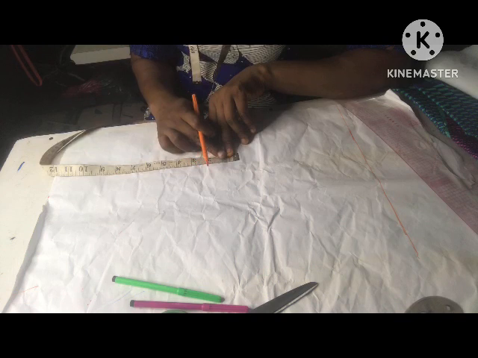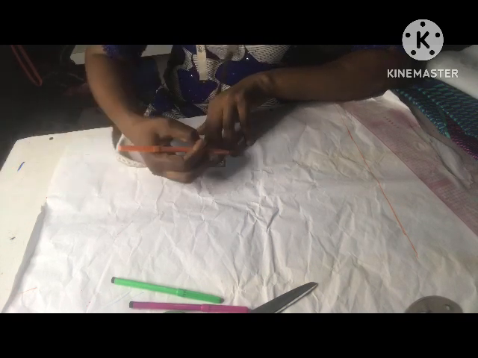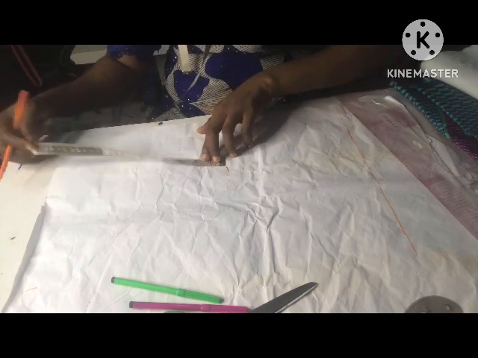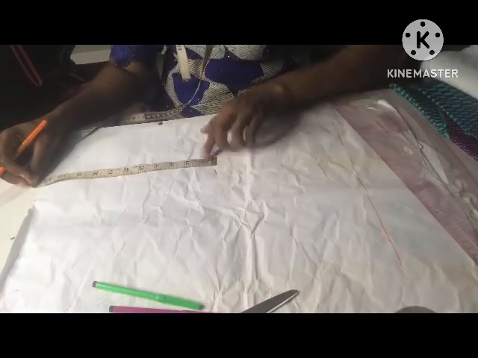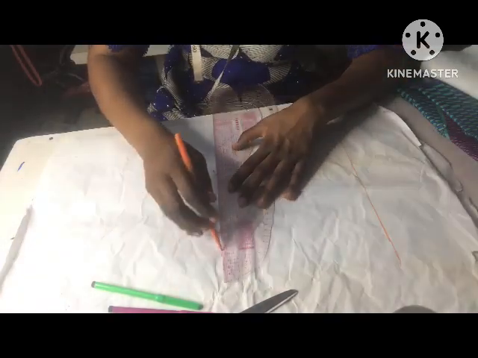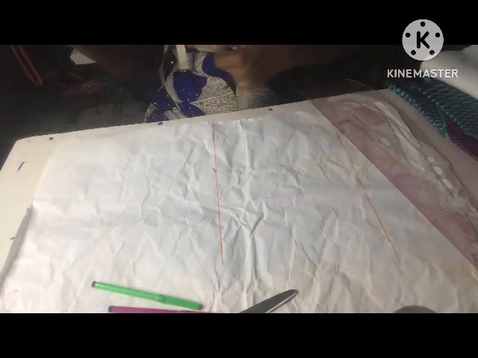If your nipple point is 10, you have to make it 11. Please note it very well. If your nipple point is 10, when you are cutting it, it has to be 11. So this is my nipple point now. By the time I'm through, you will see that it will sit at that 10.